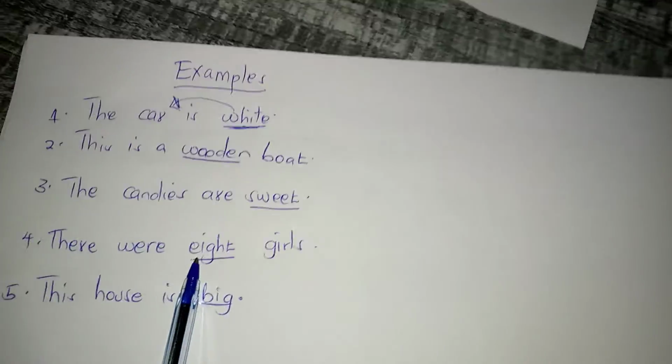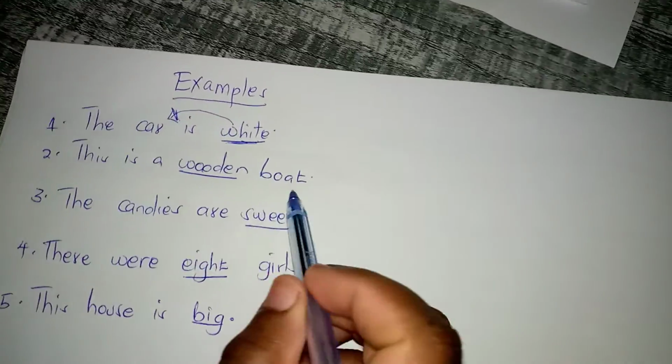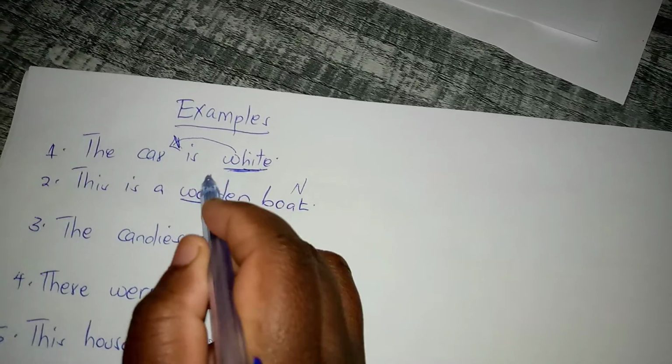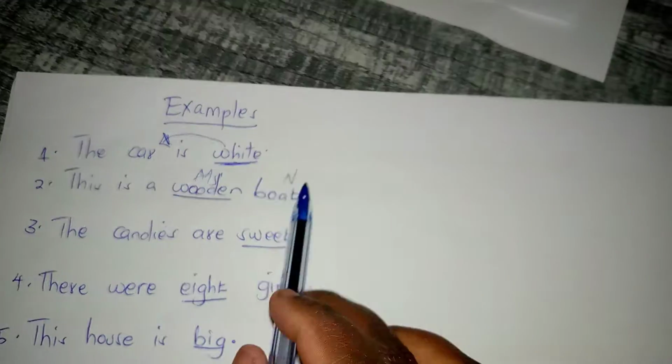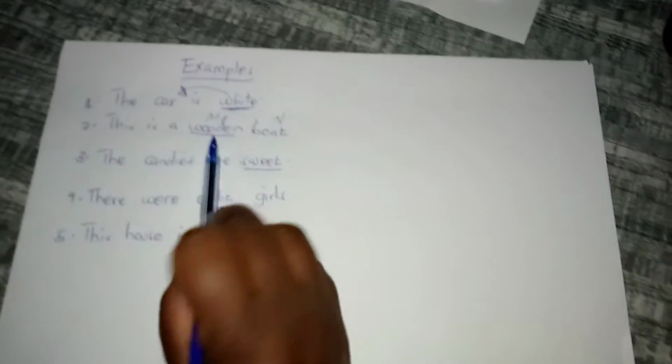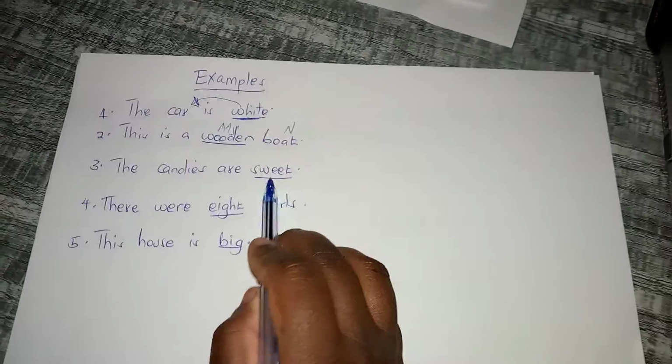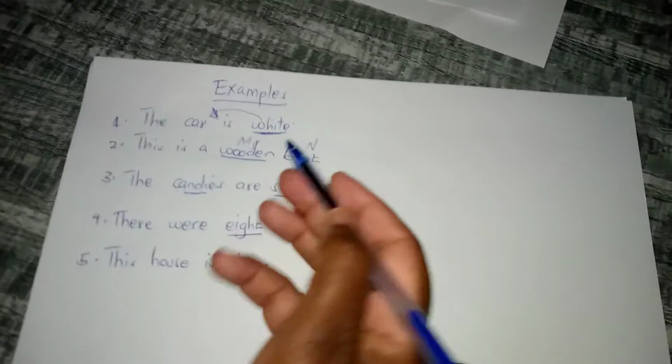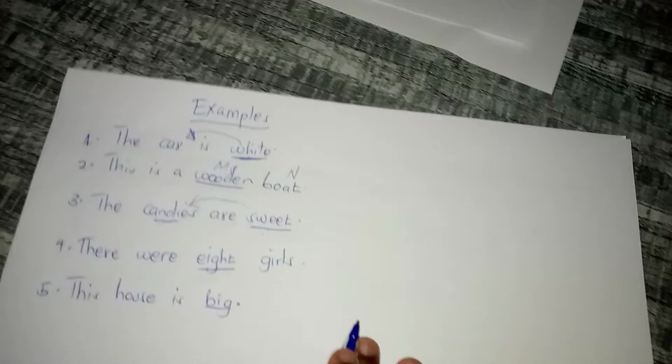It is white. So this is a wooden boat. This is the noun. This is the adjective. So it tells us more about the boat. It is wooden. This is material. So the candies are sweet. Sweet is an adjective which explains more about the candies.